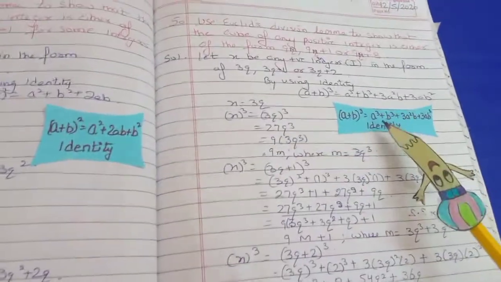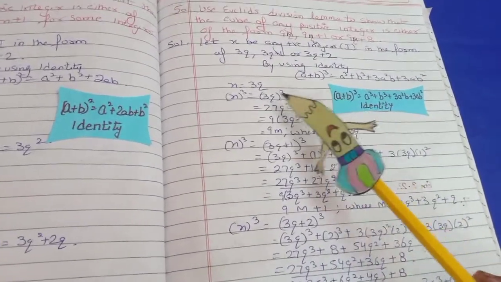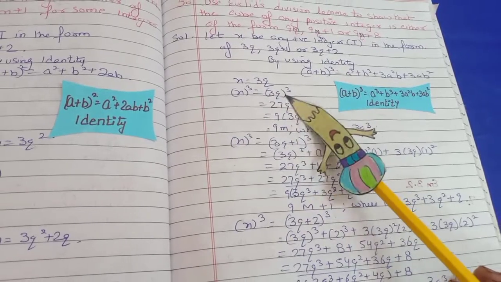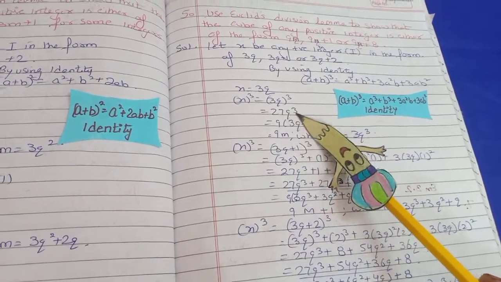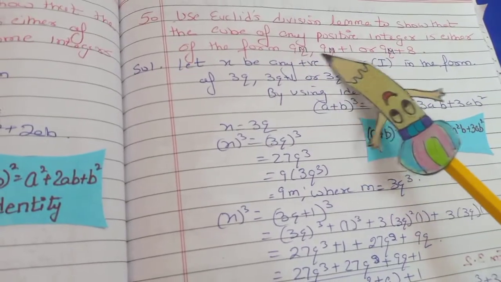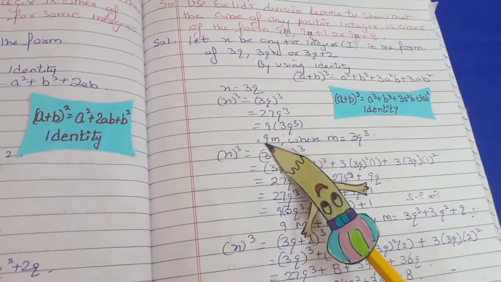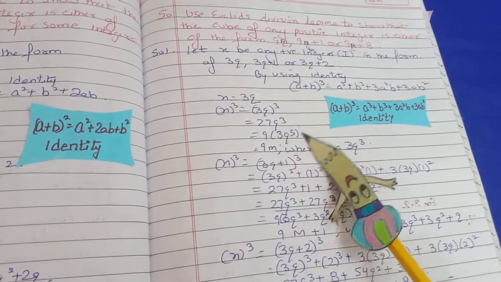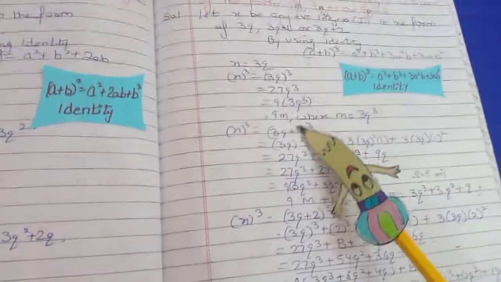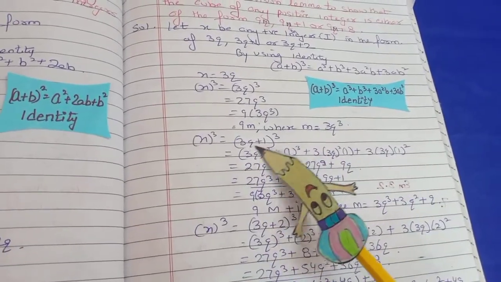The same part is here, but in this question I have to do the cube of the numbers. First of all, I am taking 3q cube. By cubing I am getting 27q cube. But according to our question, I have to prove 9m plus 1, 9m plus 8. So I am taking 9 common here. The remaining part is let to be m. The number becomes 9m. Now taking the second number, 3q plus 1.